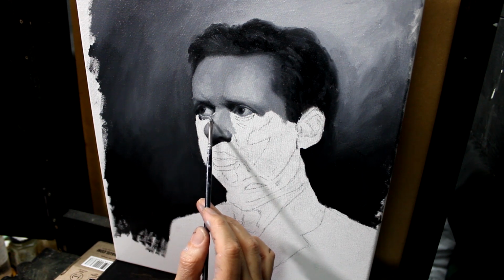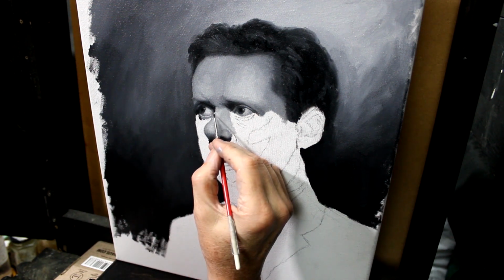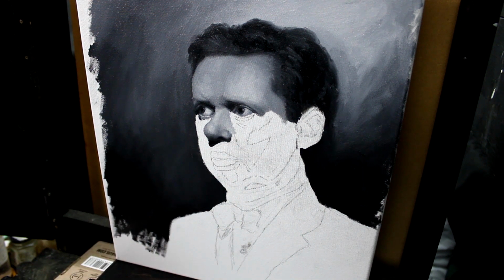I only use the Griffin paints for the underpainting stage, and then I just use linseed oil for the second painting stage. So that's all natural and quite healthy to use.